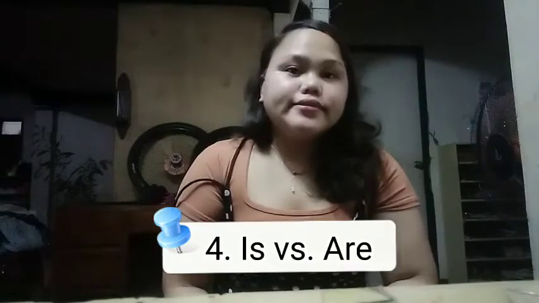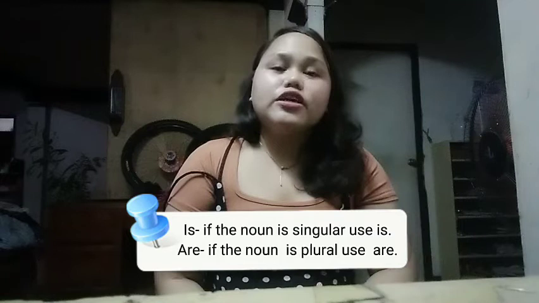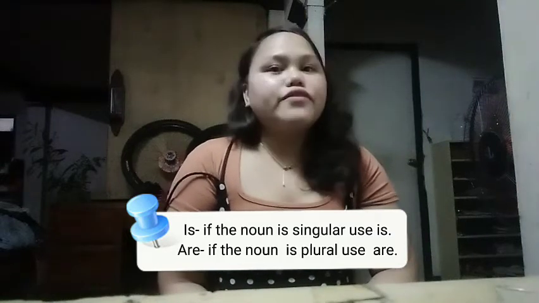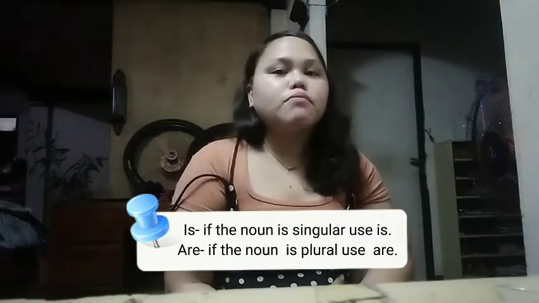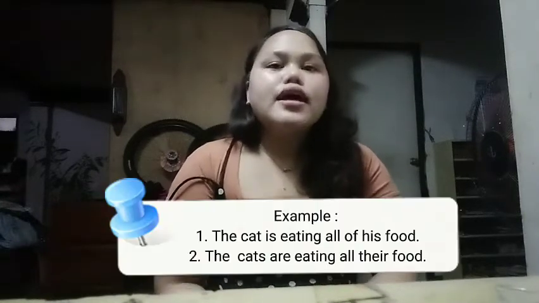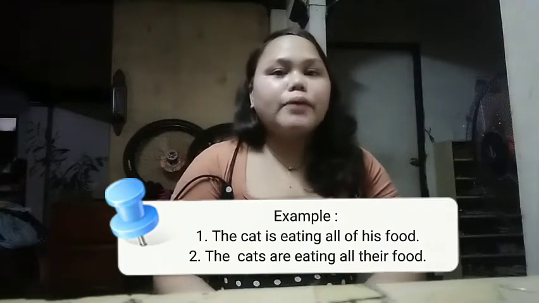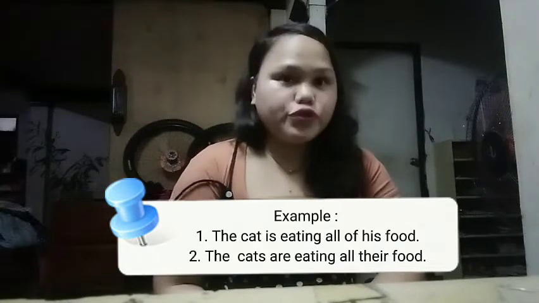The fourth one, is versus are. When deciding whether to use is or are, look at whether the noun is plural or singular. If the noun is singular, use is. If it is plural or there is more than one noun, use are. Example, the cat is eating all of his food. Another example, the cats are eating all of their food. So that is how is and are are used in different sentences.